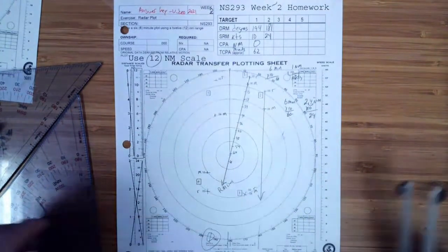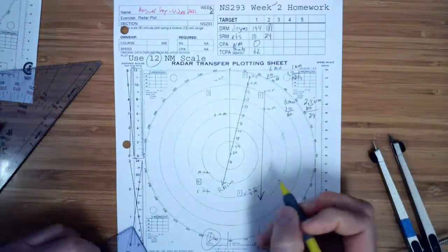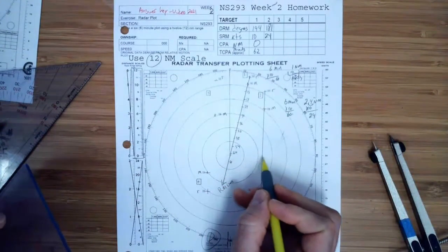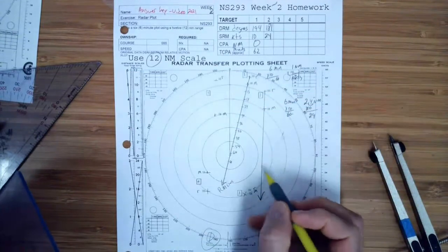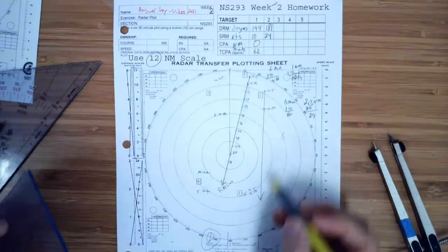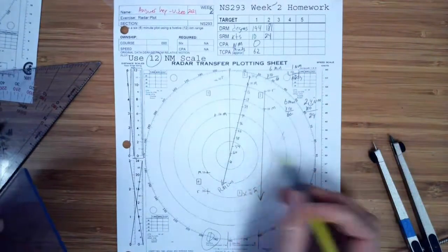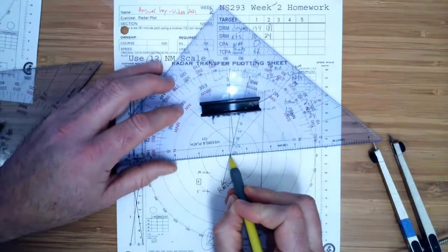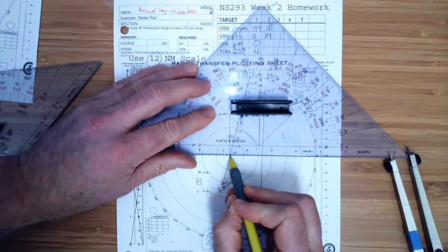Now, what's the CPA? To get the CPA, I'm going to put my pencil right in the middle, and I'm going to try and find a line. I'm going to draw a little line through my relative motion line that intersects it at 90 degrees. So it's going to the south. I'm going to intersect it kind of on the east-west. So I put my little pencil down there, and I can lay my triangle up against that.